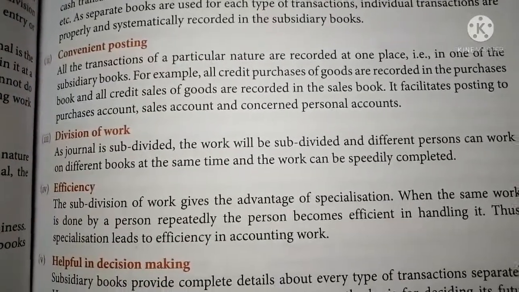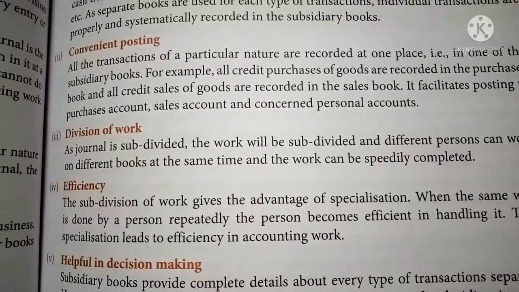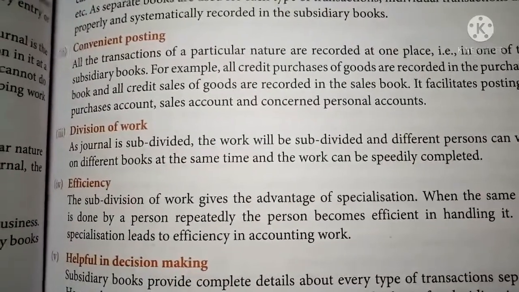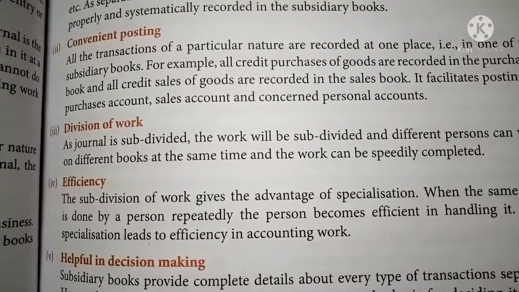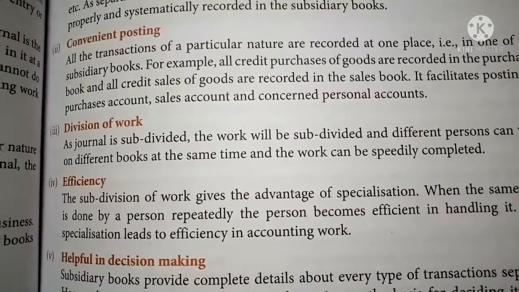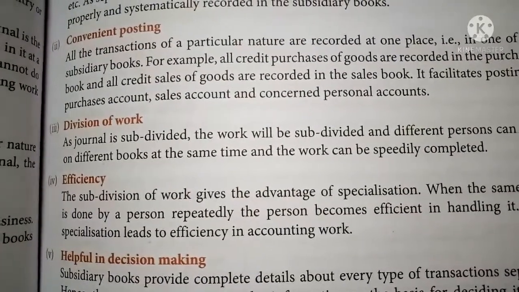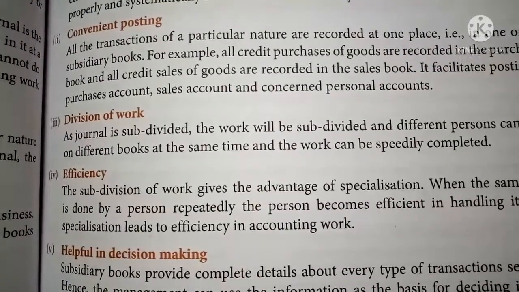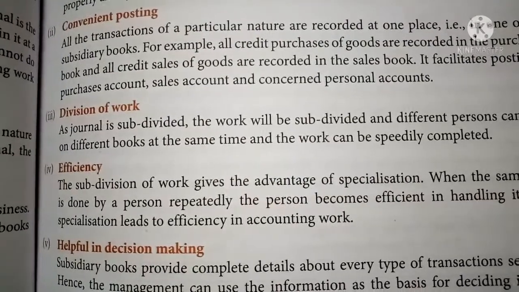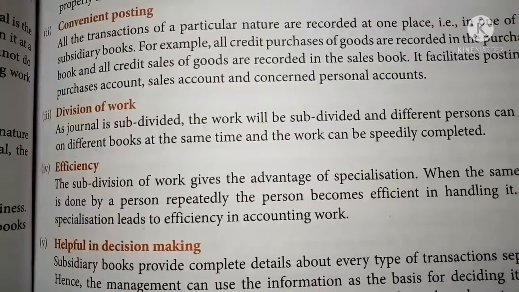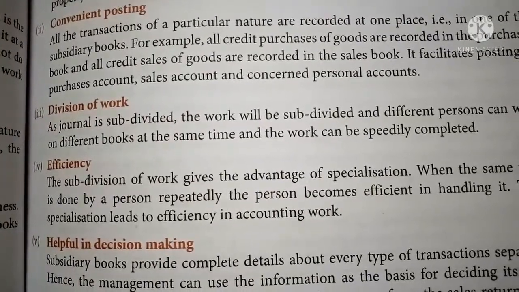Efficiency. The work of the person will be more efficient because of division of work, so the clerks can do the work simultaneously, and they will be efficient in their work. The cash book is maintained by the cashier, the purchase book is maintained by one clerk, and the sales book is maintained by another clerk. Each and every person maintains their respective books, so they will be efficient in their work.